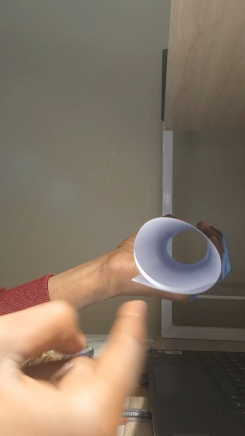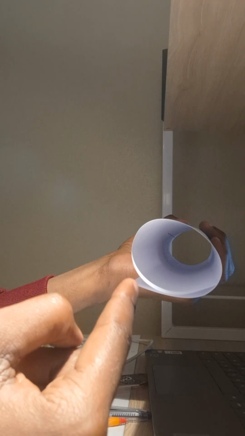There's a circle at the top, and on the reverse side there's also a circle. So there are 2 congruent circles. Now, if the circle here is closed, then it becomes a closed face.